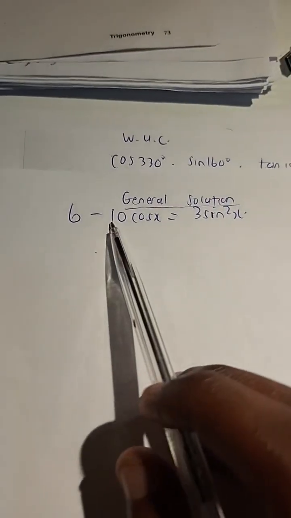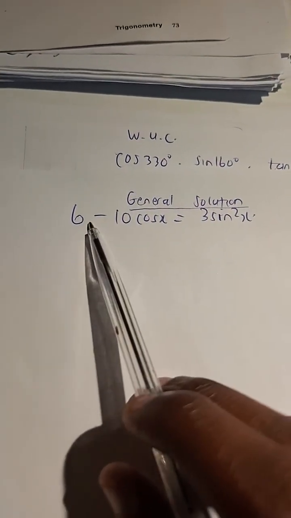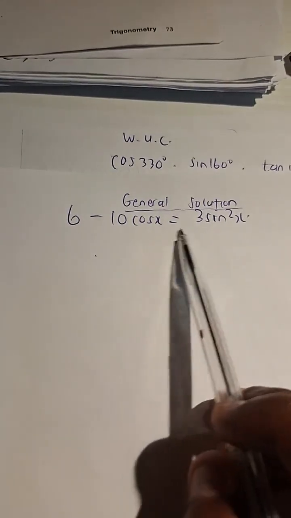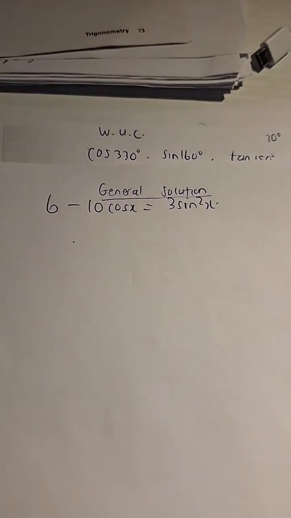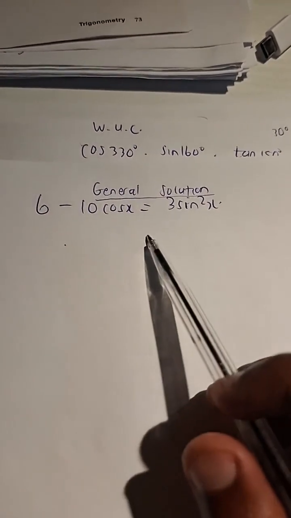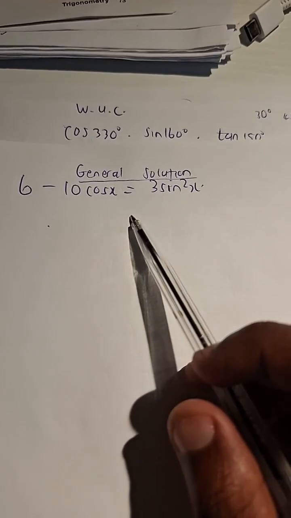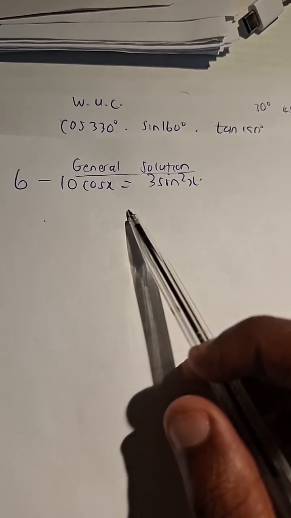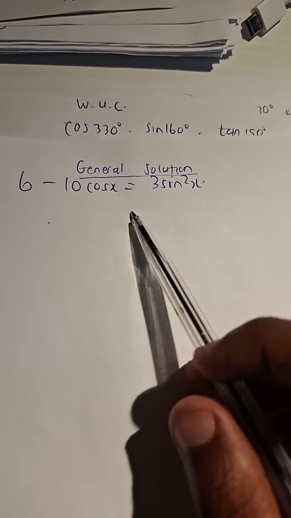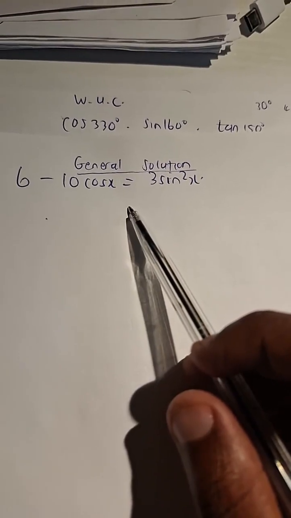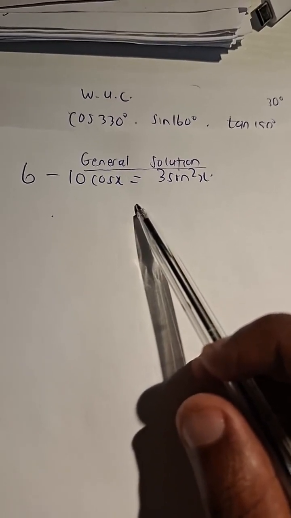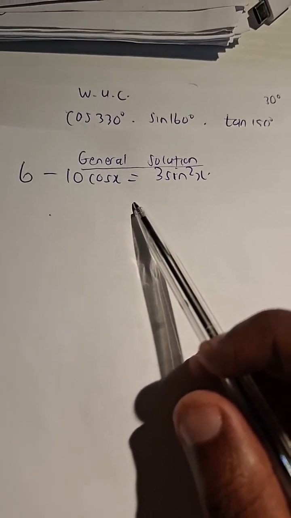Okay, here we are. 6 minus 10 cos x is equal to 3 sin squared x. They want us to find the general solution.